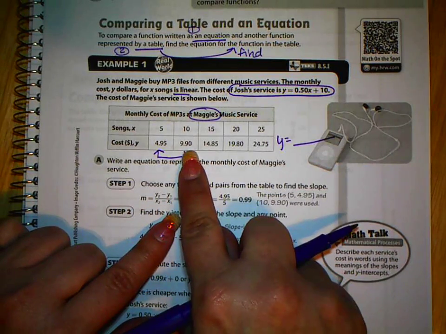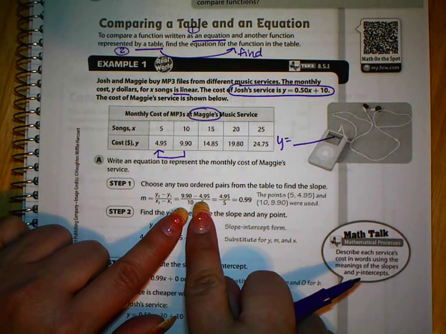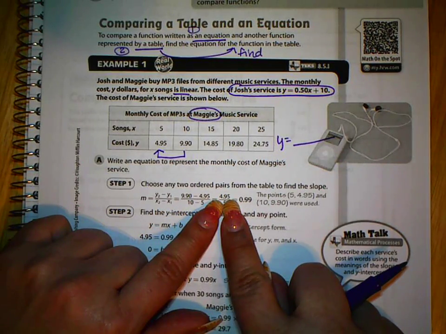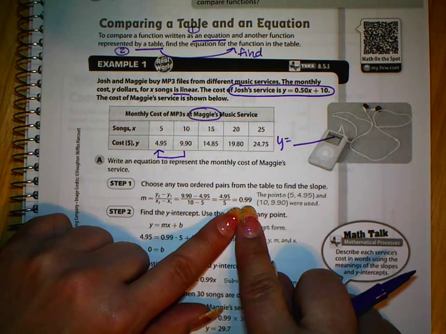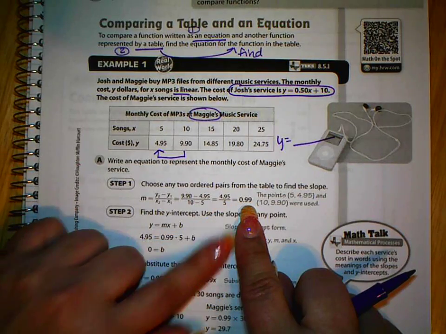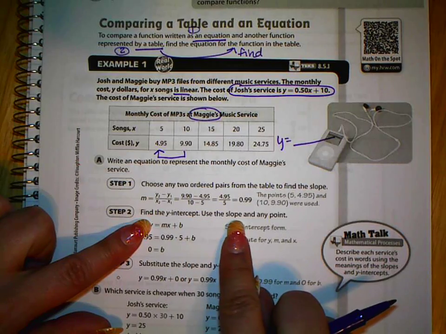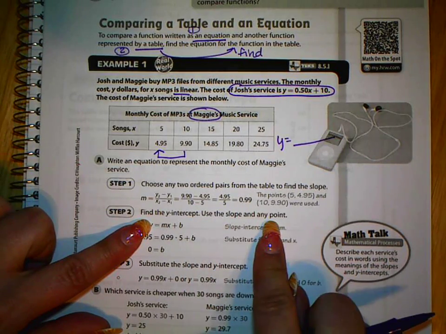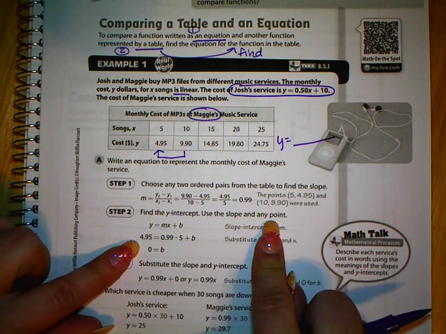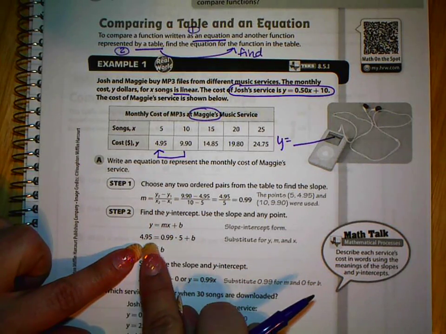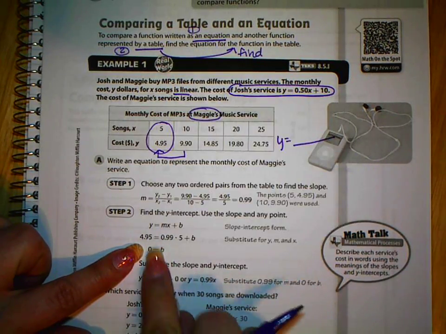They're going to do 990 minus 495 over 10 minus 5, and they get 495 divided by 5, which is 99 cents. To find the y-intercept, I'm going to use the slope we just found and any point, and substitute it into this form. They're going to use that first point.